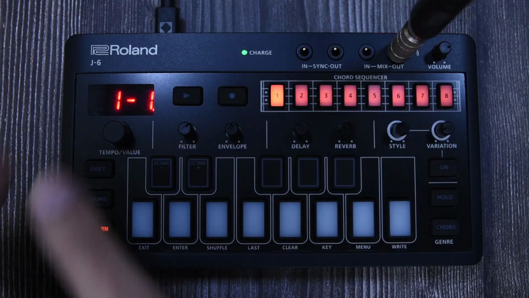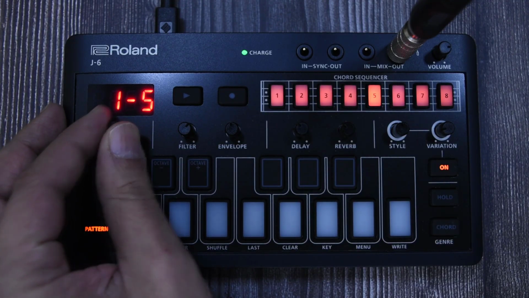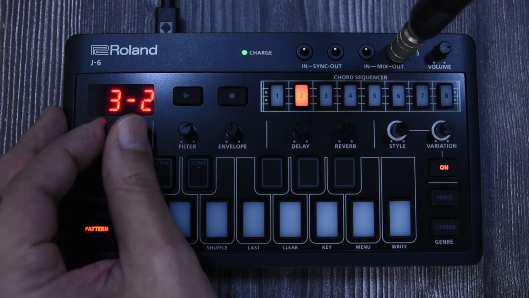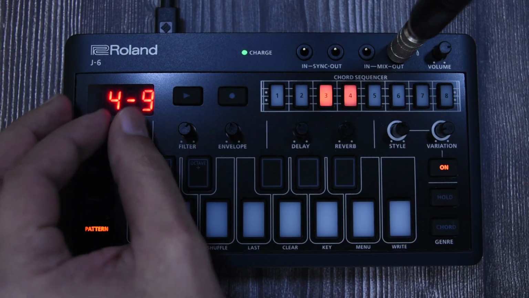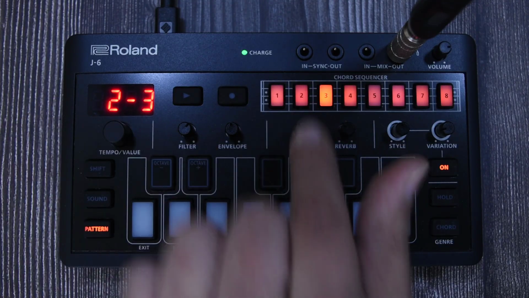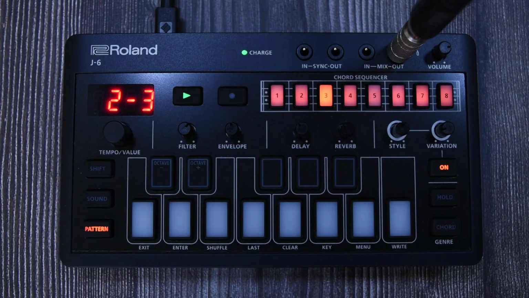So if I stop it and use the scroll when pattern is on, I'm going to be navigating through all the different banks and patterns. Notice that you do have a lot. And from factory, all the other presets, the patterns are just empty. You only get the first 2 banks. So if I'm going right there to bank 2, pattern number 3, and I play it, it's going to be a different preset.